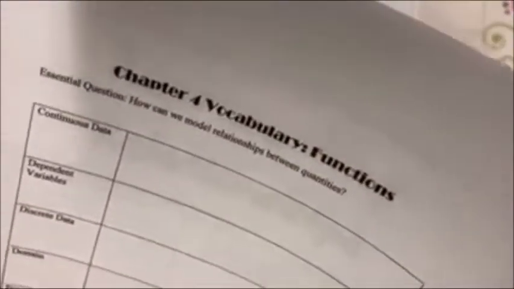Alright, this is the Chapter 4 setup video for Ravenclaw. You will need your ISN, a pair of scissors, glue, a pen, and the packet that says Chapter 4 Vocabulary Functions. It's a rather large packet, so I recommend taking out the staple first and then cutting it down the middle.